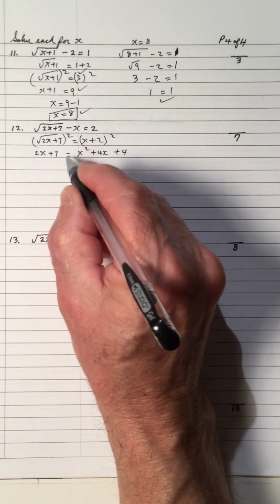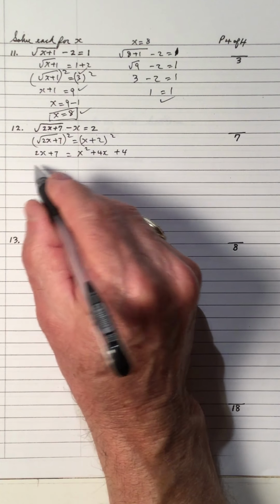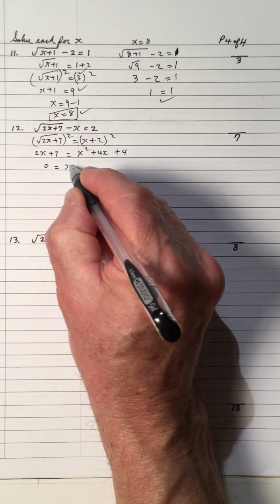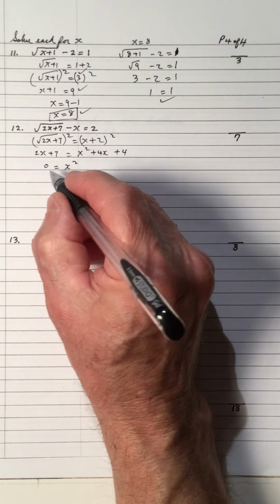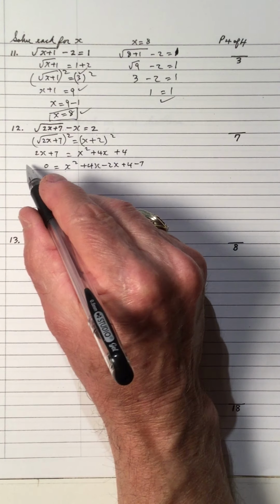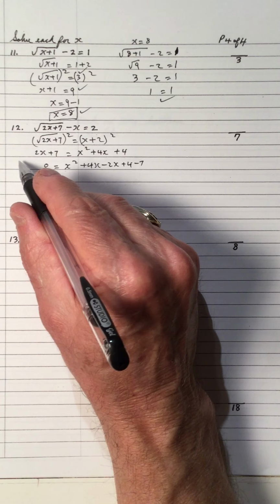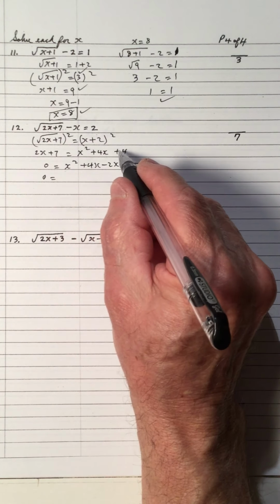Now that we have this equation, I find I can move the x over, but it's just as quick to move everything to the right side to keep the x squared positive. Normally I would move all the x's to the left side, but if I move everything to the right side, I keep the x squared positive, and I like the x squared to be positive. Okay, done.